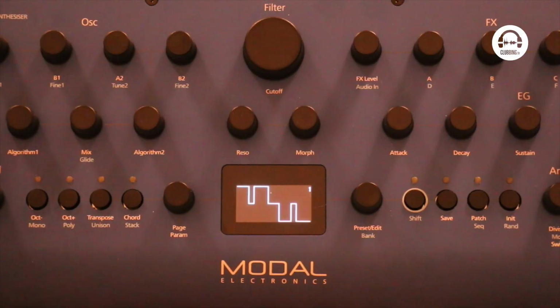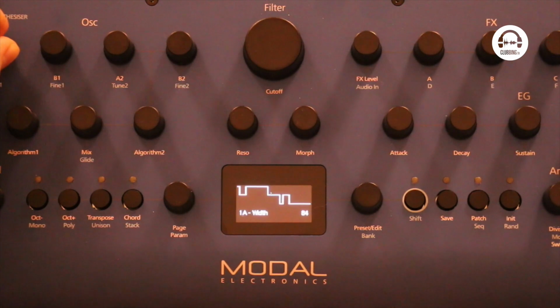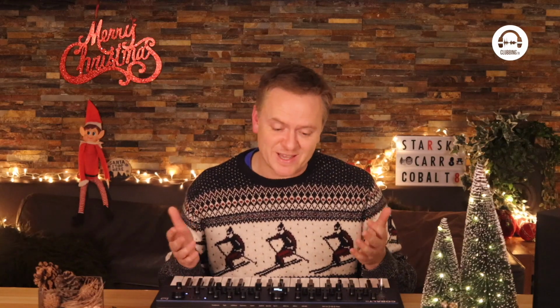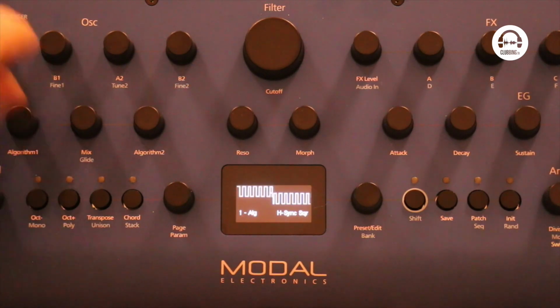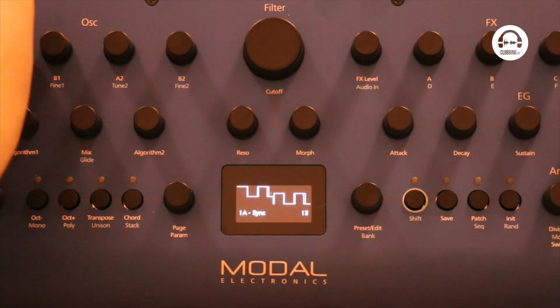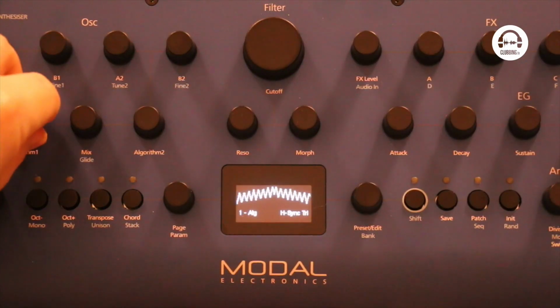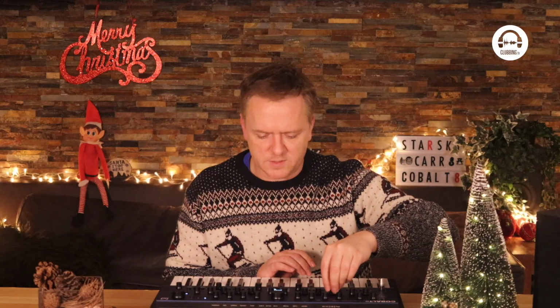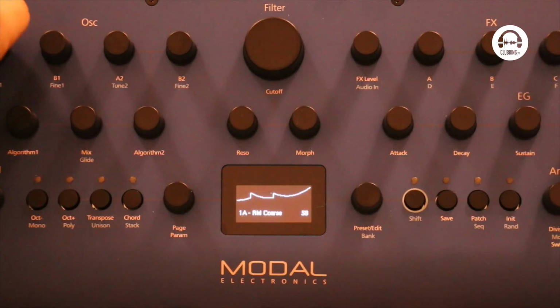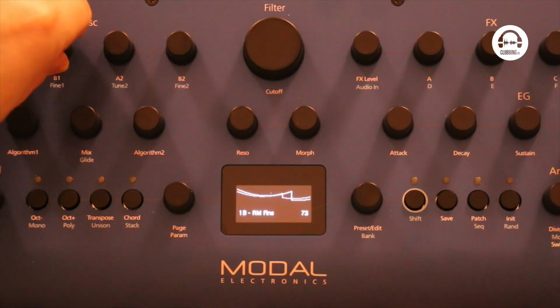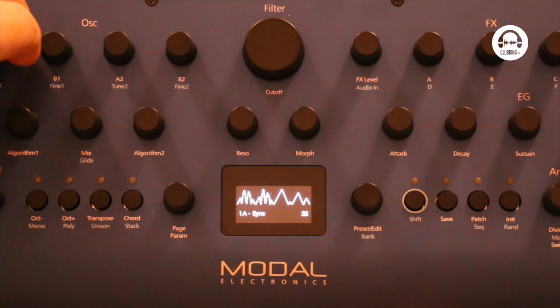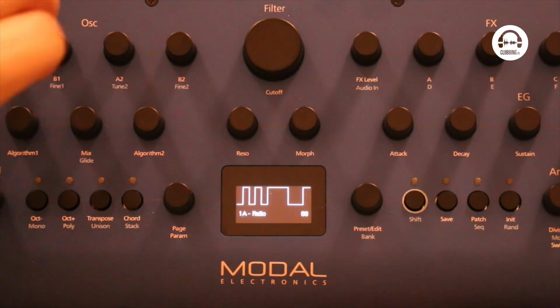Dual PWM. So definitely sounds like more than one oscillator, doesn't it? Then let's try something with sync. Again, you need two oscillators normally to do that. Then maybe go over to something like, what else have we got? We've got ring mod in here. Here we've got some wave folding. So I think that brings us to the end of the oscillators. Let's take a look at what other functions we've got in here.